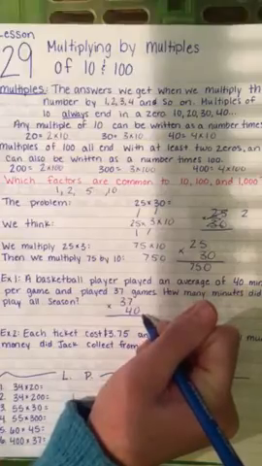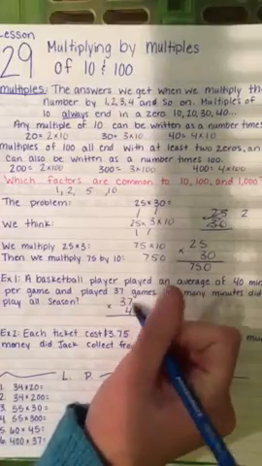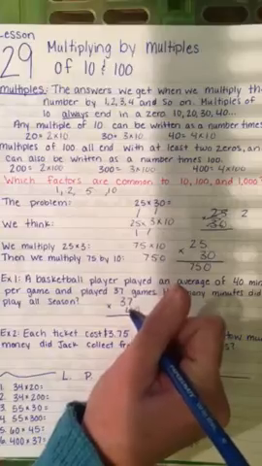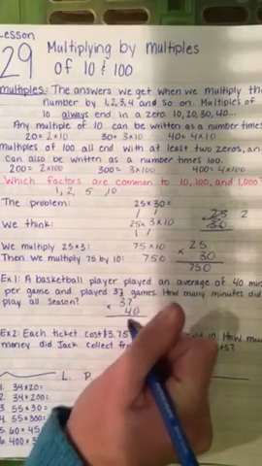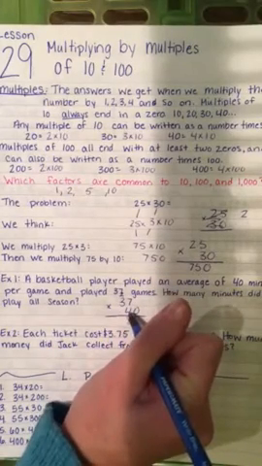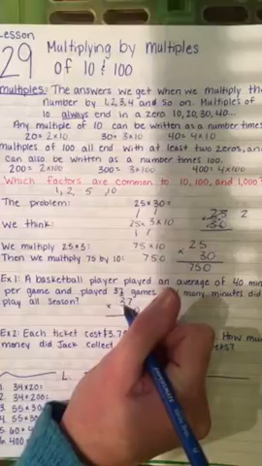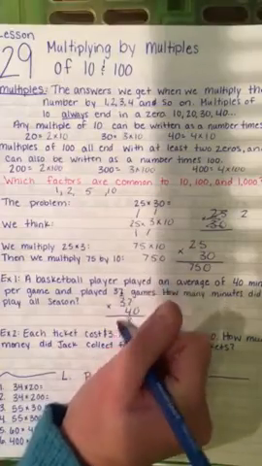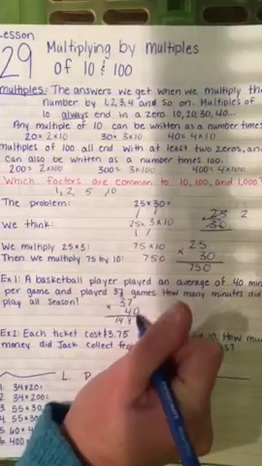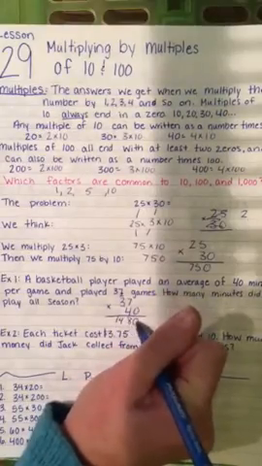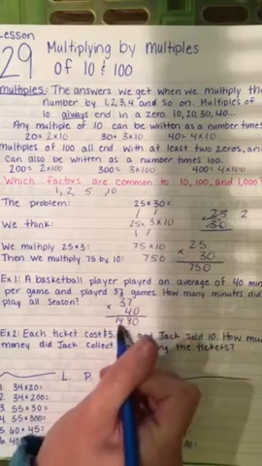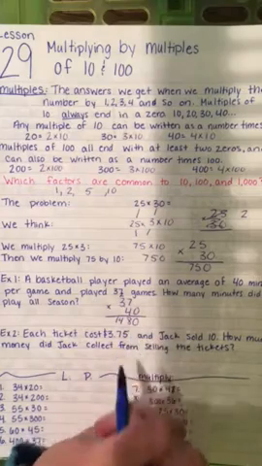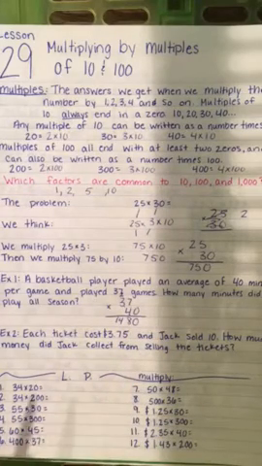So we multiply. We do 37, okay, so 7 times 4 is 28, and 4 times 3 is 12, 13, 14, 140, and then we just bring that 0 that was hanging out down. So he played a total of 1,480 minutes. Seems easy enough, right?